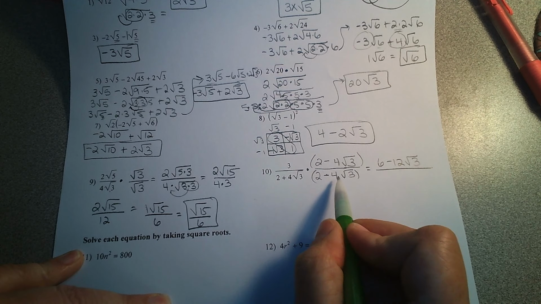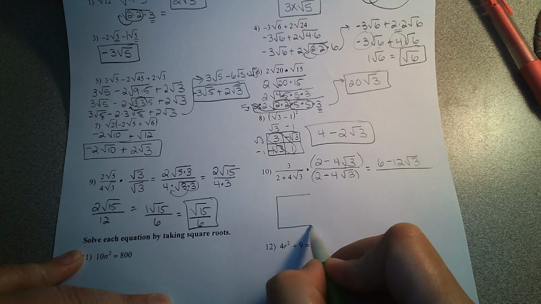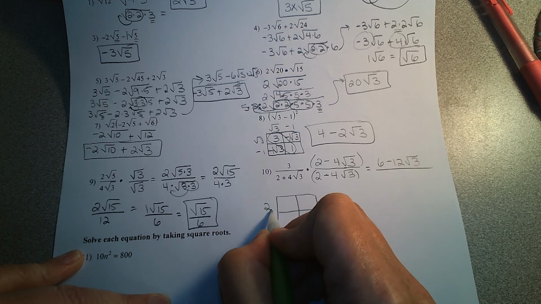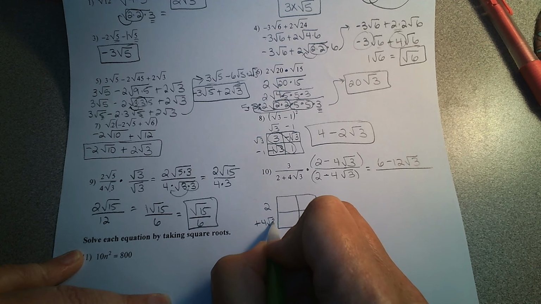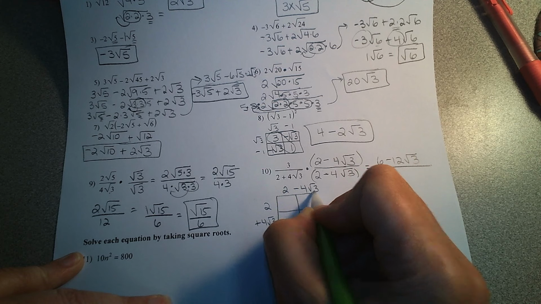Now, I'm going to take these two binomials and multiply them in the box below. If you want to FOIL this in your head, you can. 2 plus 4 times the square root of 3, 2 minus 4 times the square root of 3.